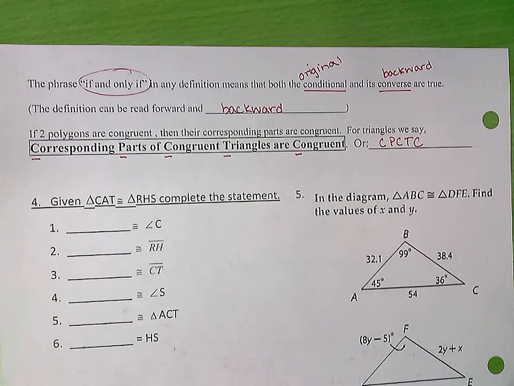How are we supposed to remember that? There's 3 C's. You're supposed to remember that corresponding parts. So if you have 2 parts of your triangle, just like we did on the front, we labeled those congruent. We know those triangles are congruent, so those parts also have to be congruent.